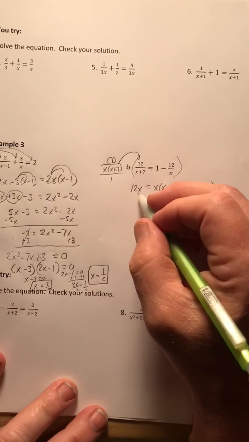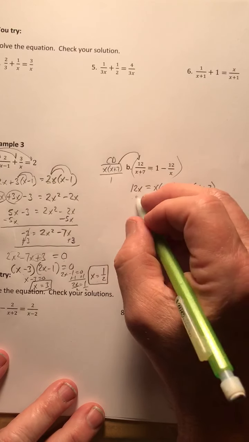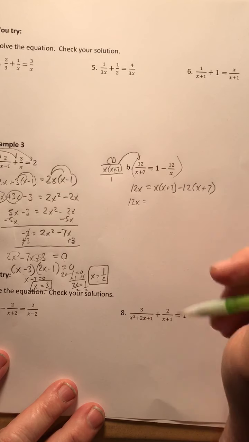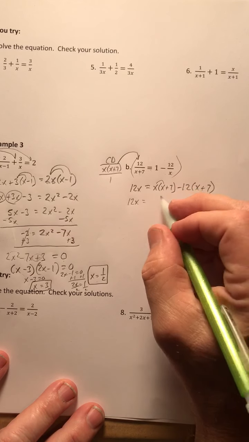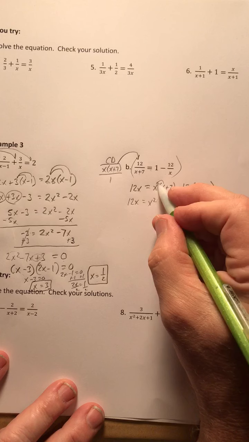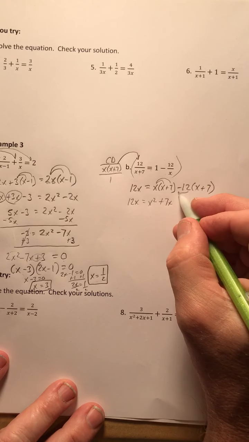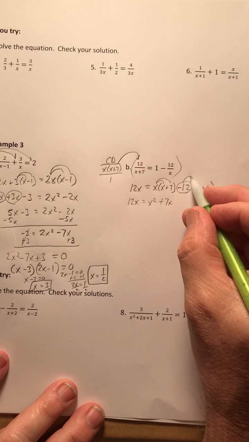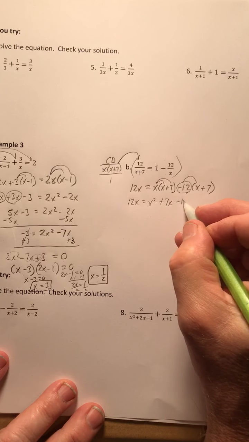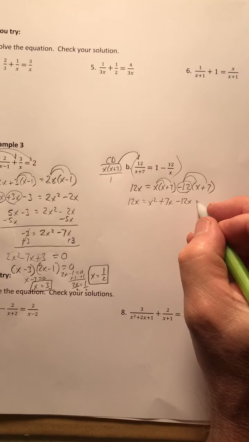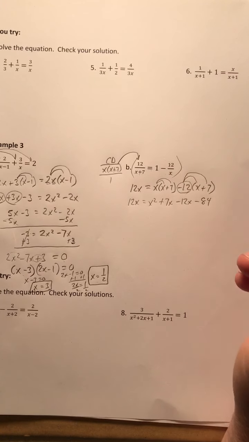All right. Now we got to do some distributing. So I got 12x equals, distribute my x times x is x squared. X times 7 is positive 7x. I got to distribute a negative 12 here. Negative 12 times x is negative 12x, and negative 12 times 7 is negative 84.